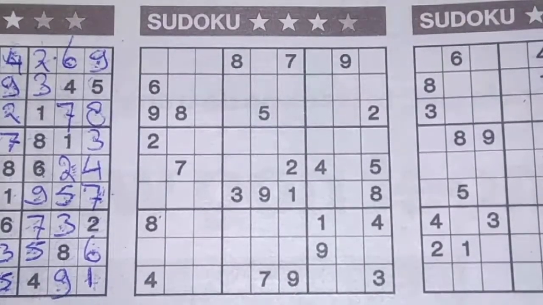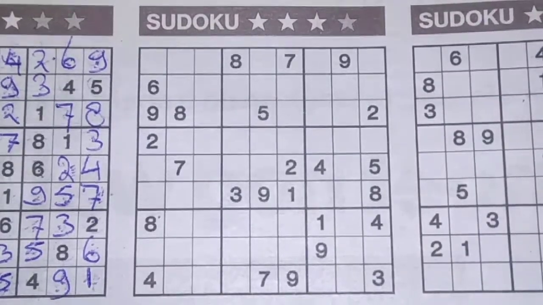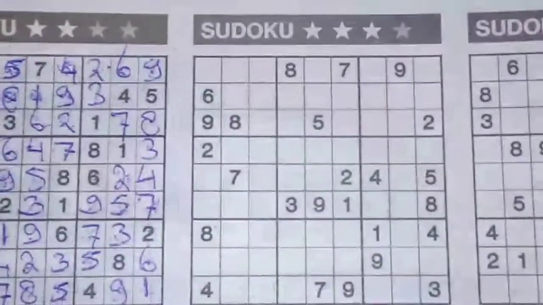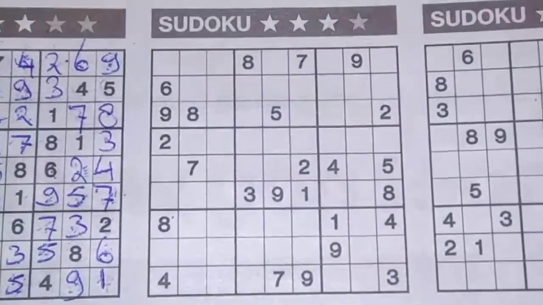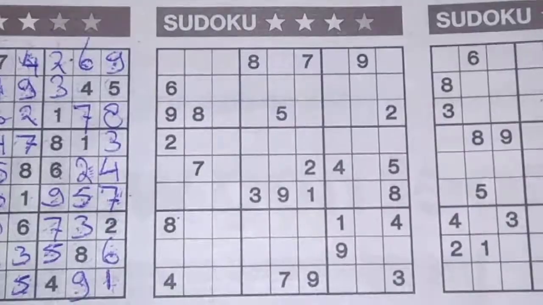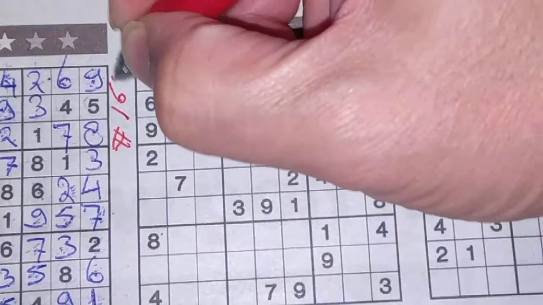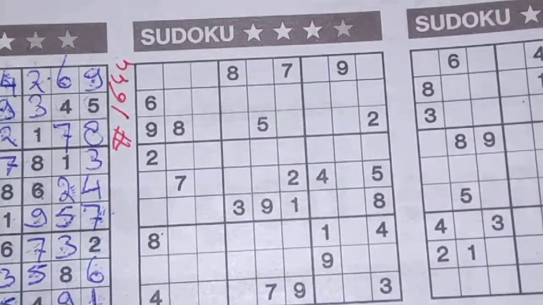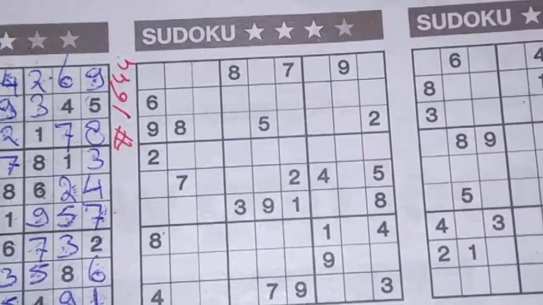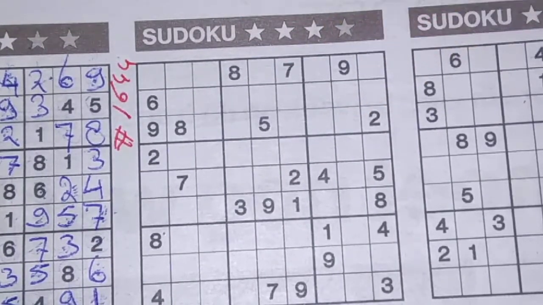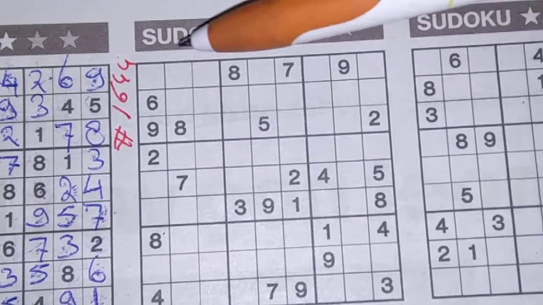Yes, for the Three Stars Sudoku, the third Sudoku in this edition of today's newspaper on Tuesday, September the 29th, 2020. We have here Sudoku with 3 stars, and this will be number 1644. Let me count how many printed digits there are. I think 25 as usual, but let me check if this is correct.